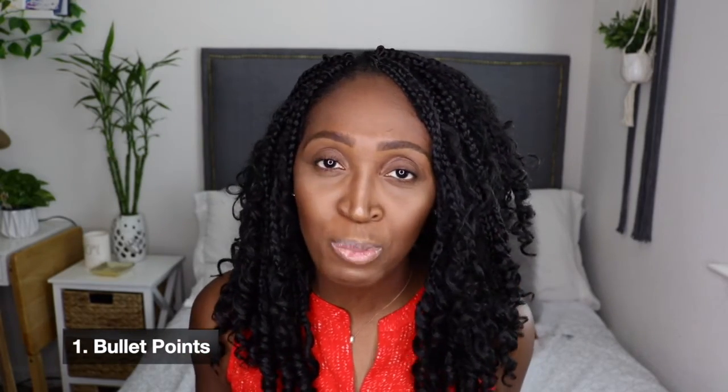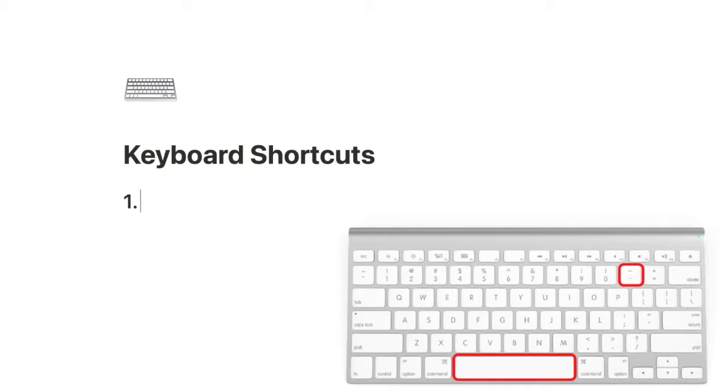So the first one, using bullet points. Now, I use a lot of bullet points, so this is one of my top used keyboard shortcuts. And to do that, it's pretty simple. You just hit the hyphen key or the minus symbol and the space bar, and that's it. You've created a bullet point.